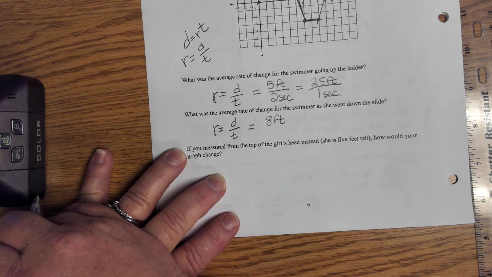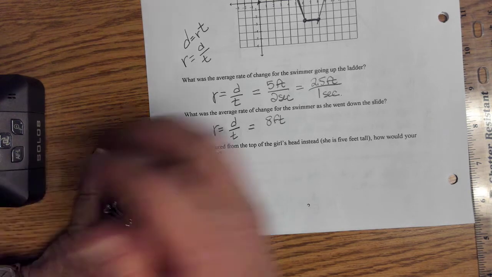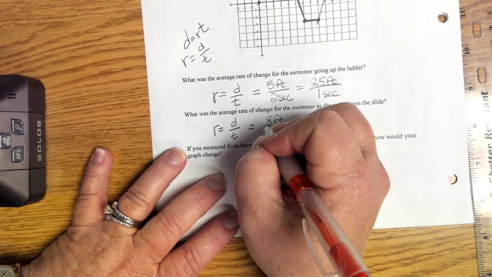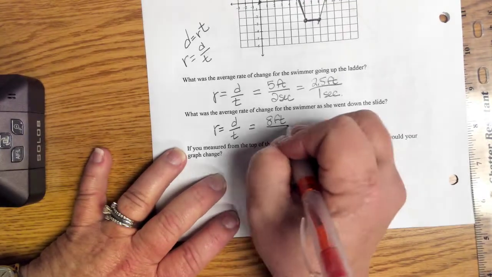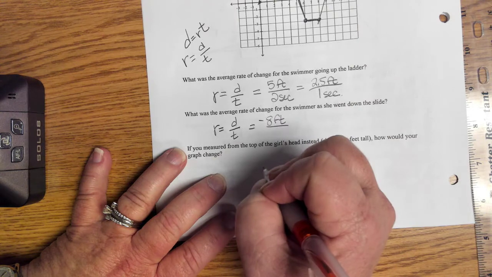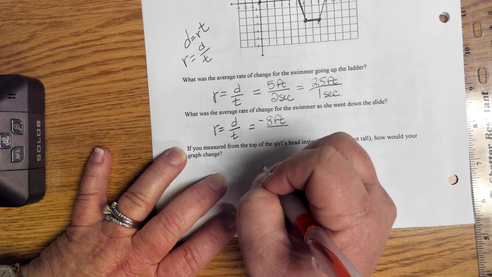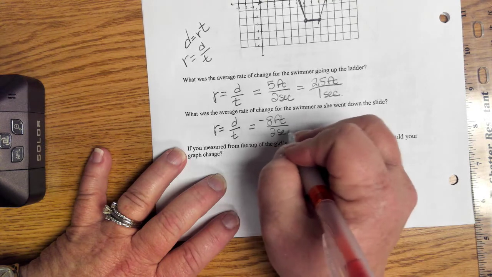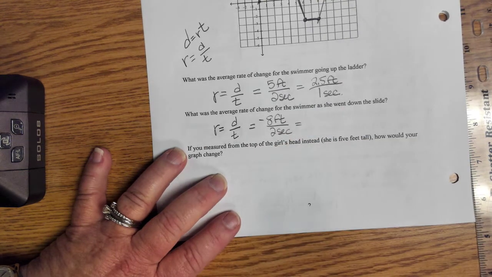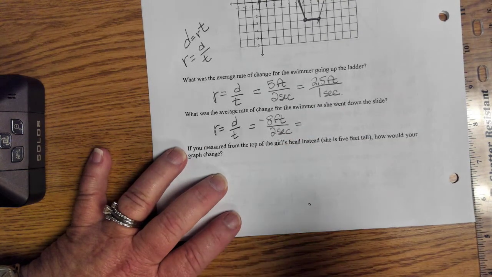That it would be a negative rate of change because she went down. Probably true. And how long did it take her to slide down the slide? 2 seconds. So what is our rate of change?